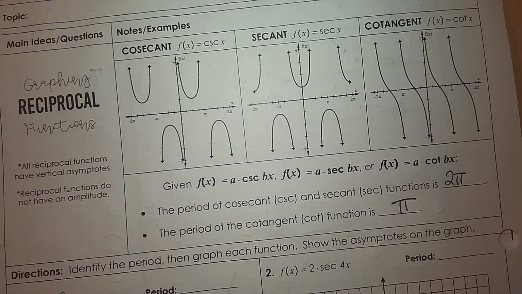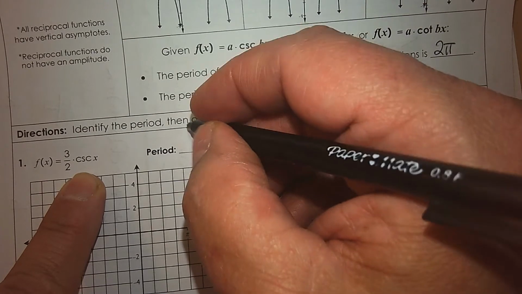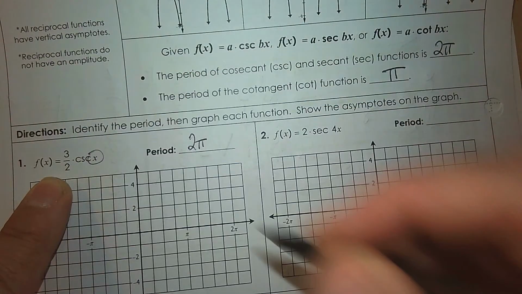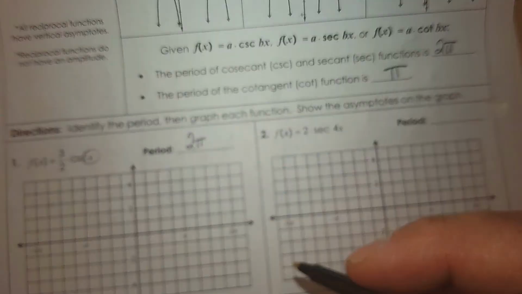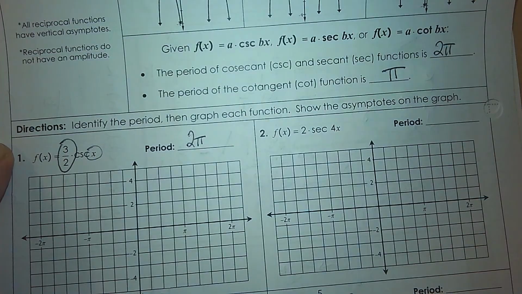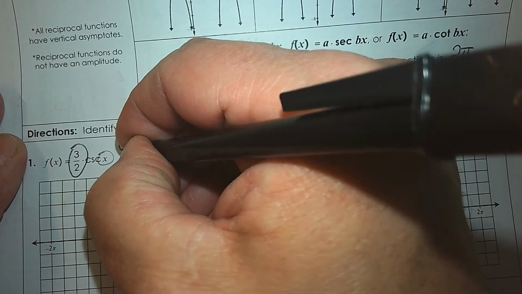So, to start with, what function do we have for number 1? Cosecant. What's the period for cosecant? 2 pi. Is there anything inside the function that would change that? No. Now, what does the number in front give us? I want you to think that's going to give you your upper vertex and your lower vertex.